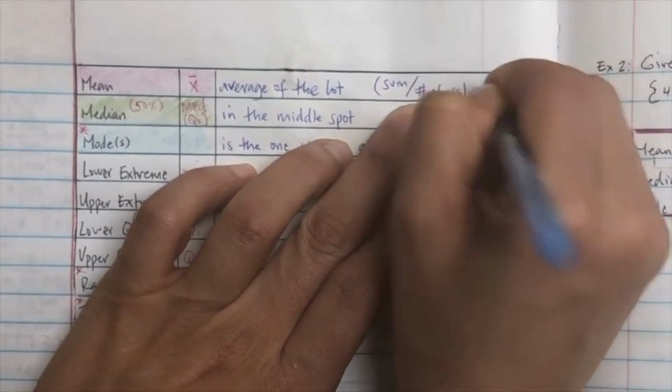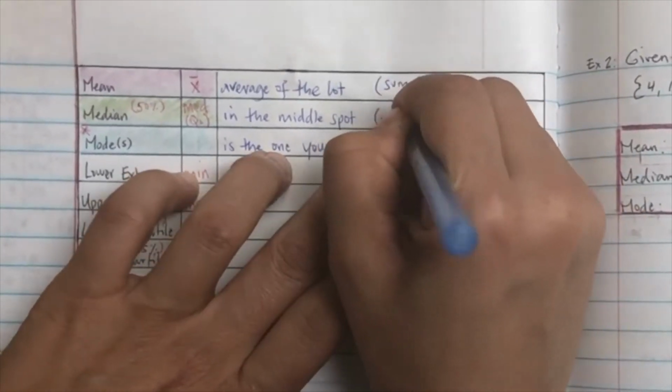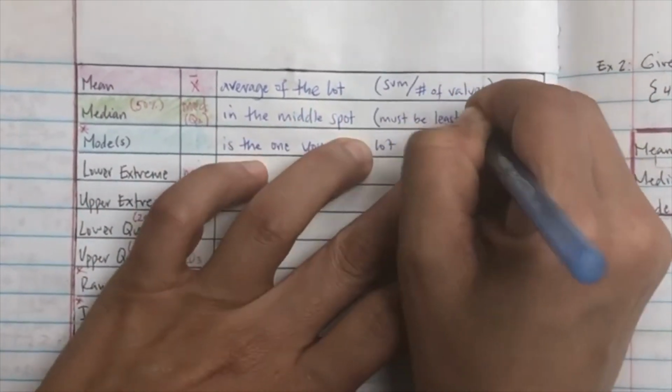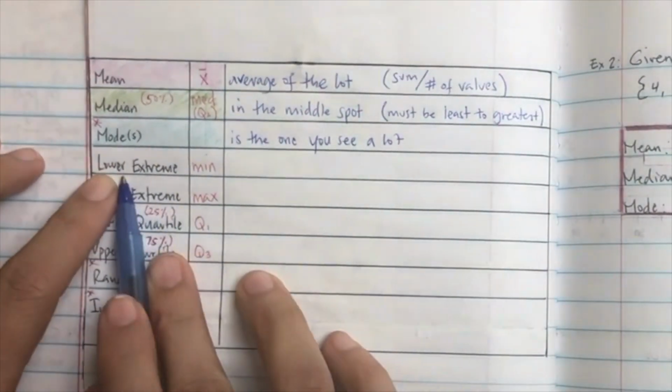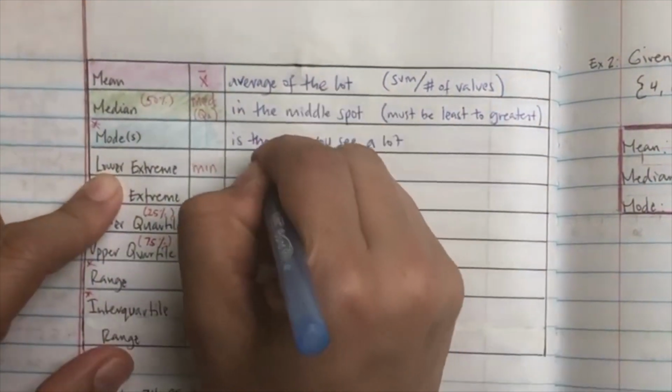Alright, so mean, x bar, is the average of the lot, and how you find that is the sum divided by the number of values. For the median, the one in the middle spot, you have to order them from least to greatest, and mode is just the one you look at a lot.